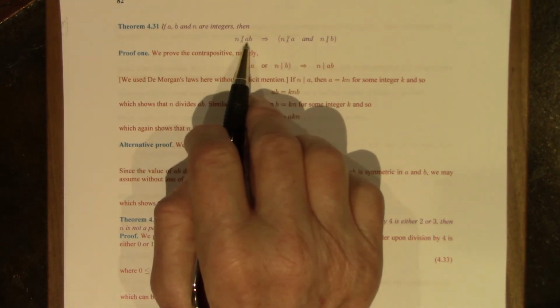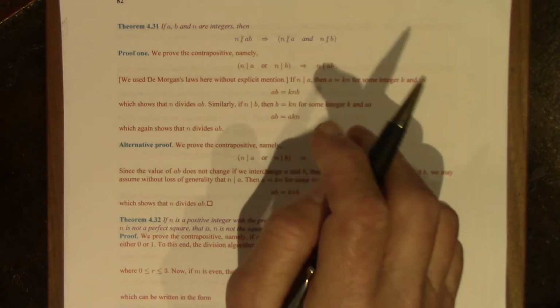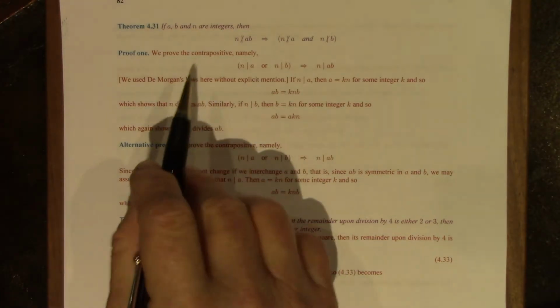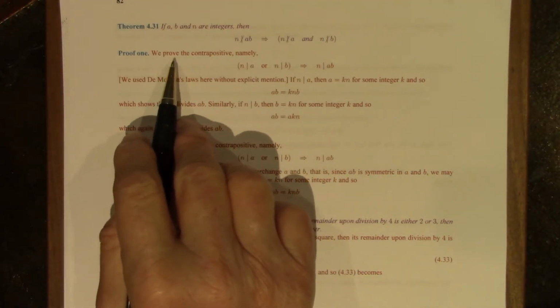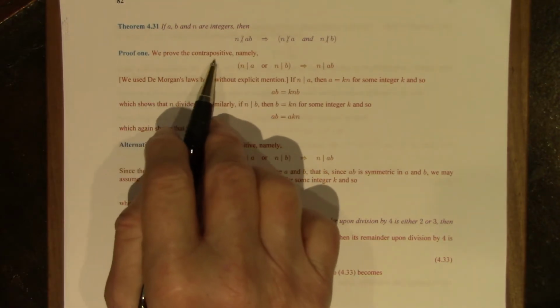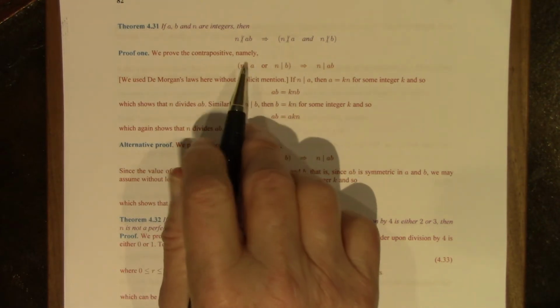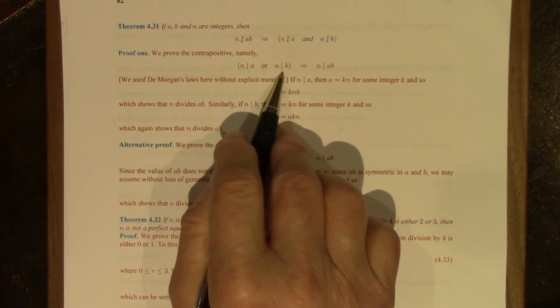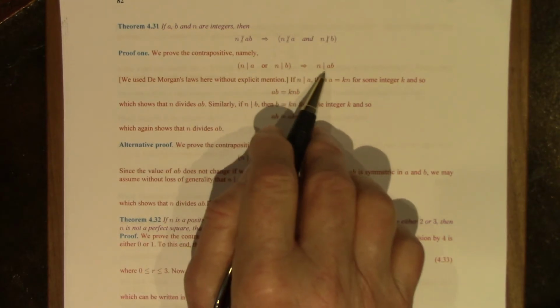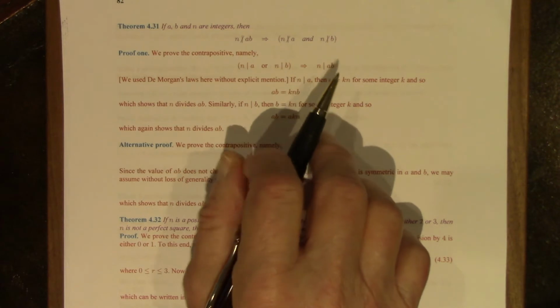That sounds pretty obvious, but again, we don't rely on obvious. Obvious is a term that we professors use to torture our students, okay? But otherwise we don't use it. Actually, we use it to torture other mathematicians as well. But, okay, so we prove the contrapositive, namely n divides a or n divides b implies n divides the product ab.